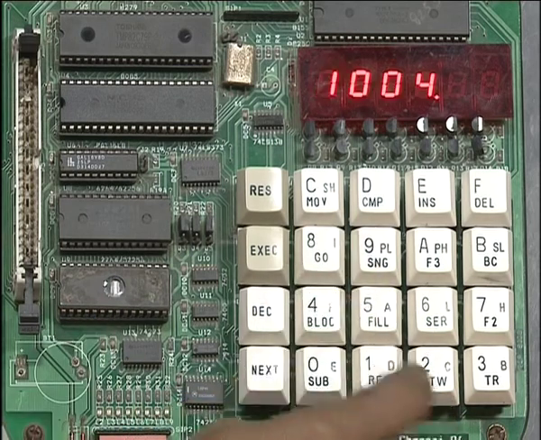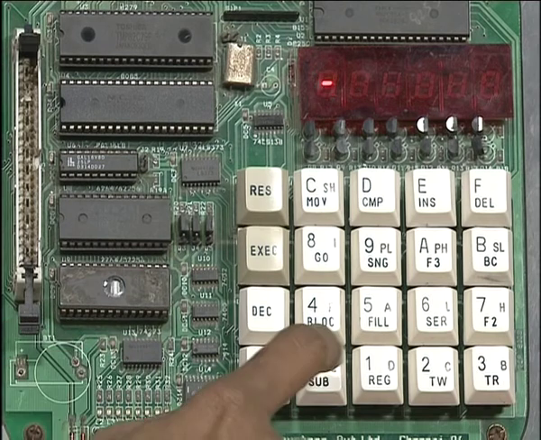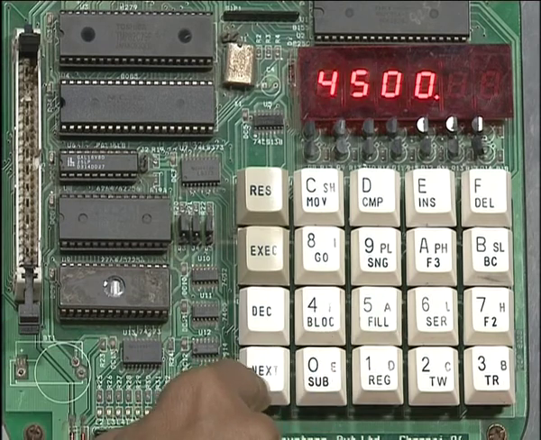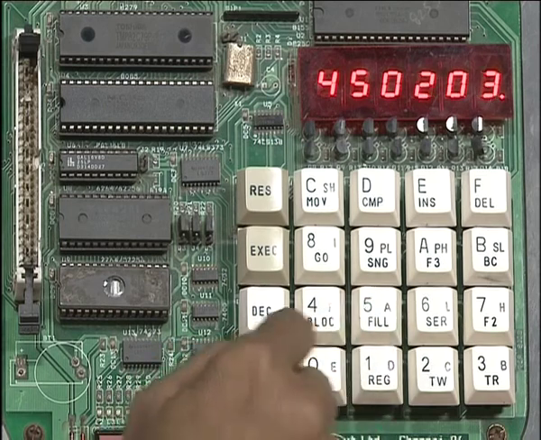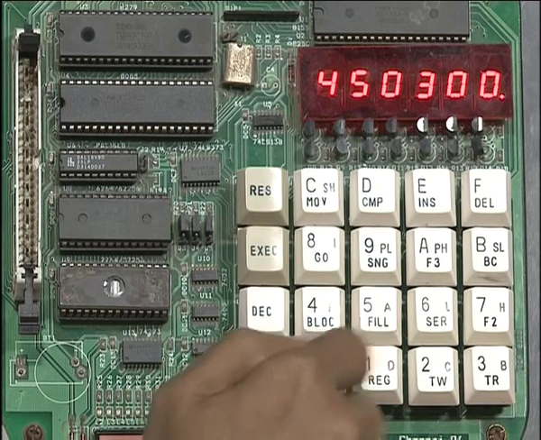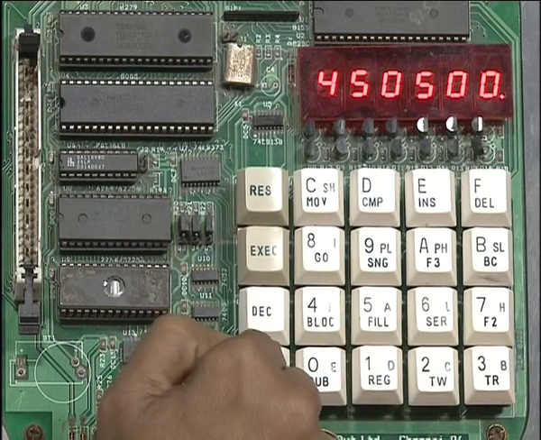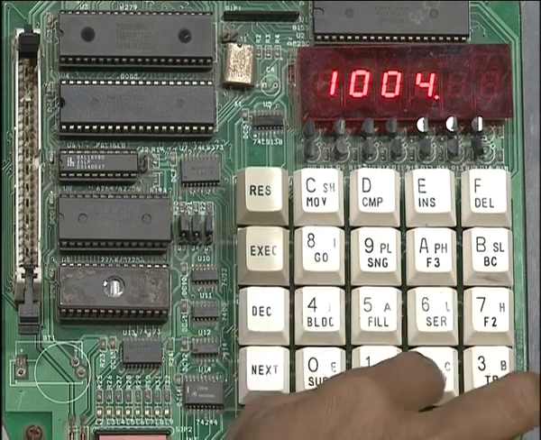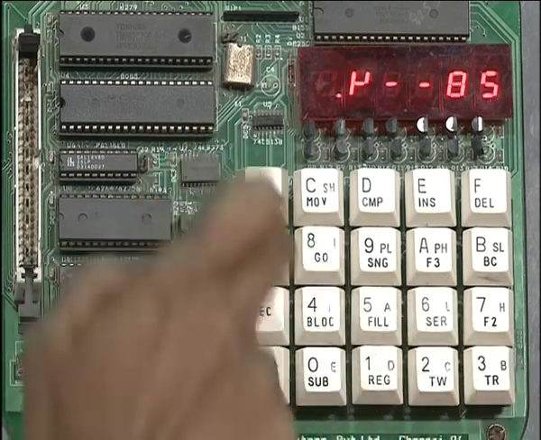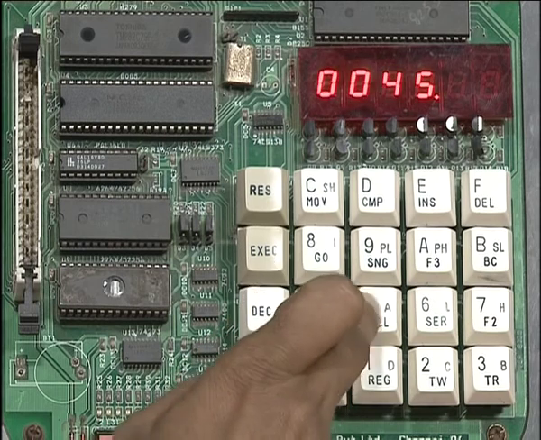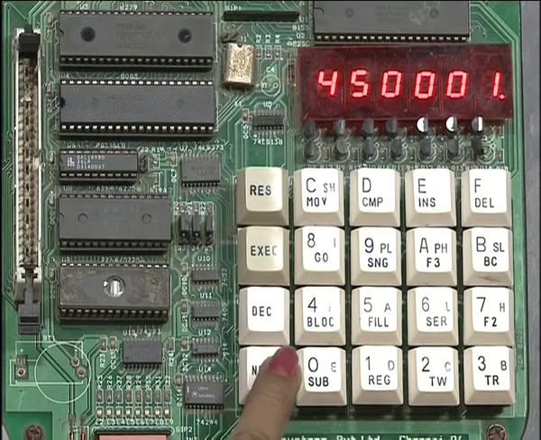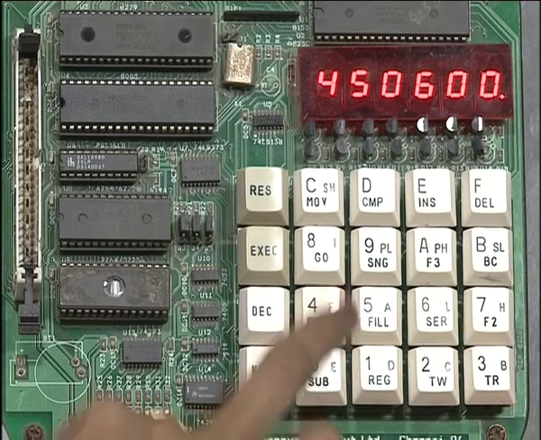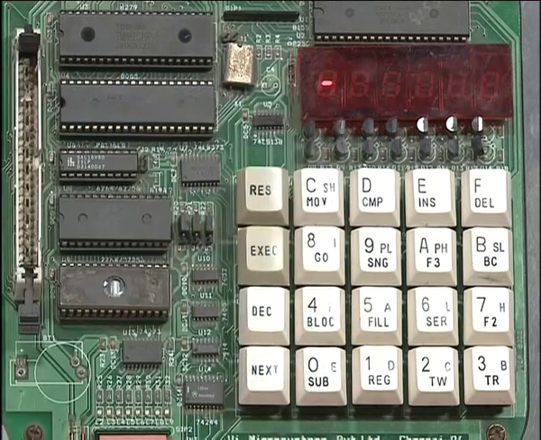Go 4200, execute. Now take the resultant address 4500, give the input 01, 05, 03, 02, 04. Go 4200, execute, reset, take the same address. We are expecting the numbers 1 to 5 in ascending order: 1, 2, 3, 4 and 5. This is the way we are arranging the numbers in ascending order.